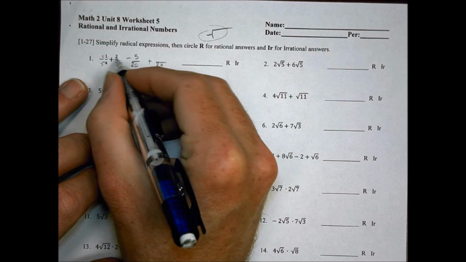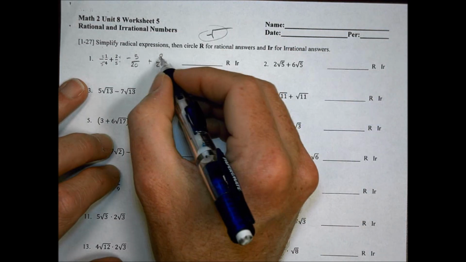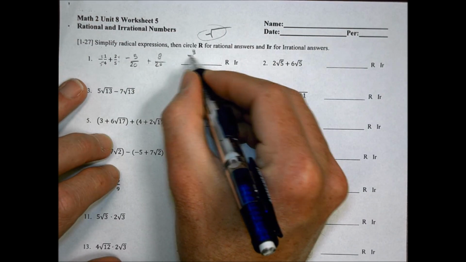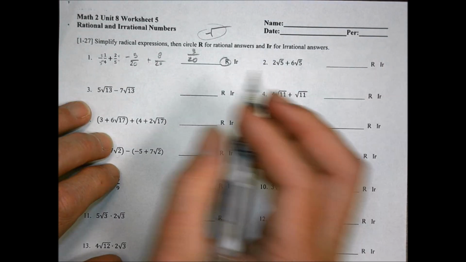So this becomes a negative 5. To make this 20, I multiply top and bottom by 4. So that becomes an 8. And 8 minus 5 is 3. So I have 3 over 20. It's just a regular fraction, so it's going to be rational.